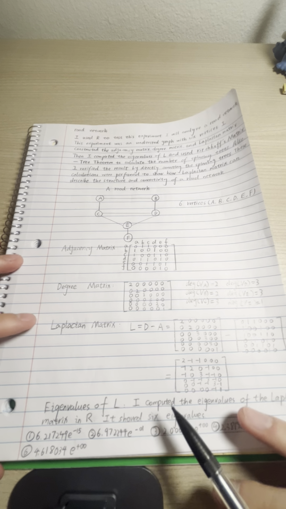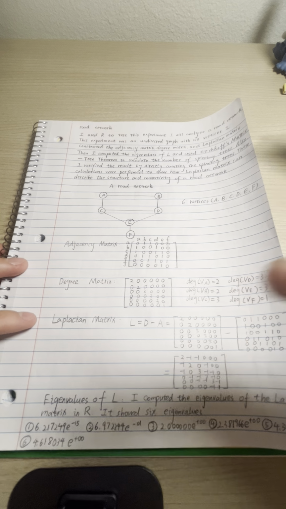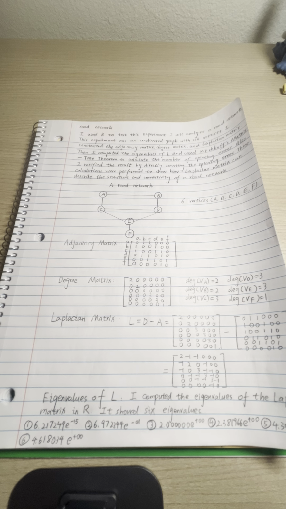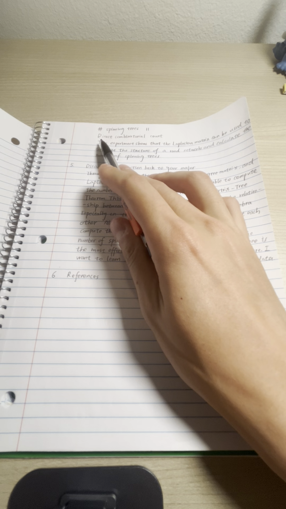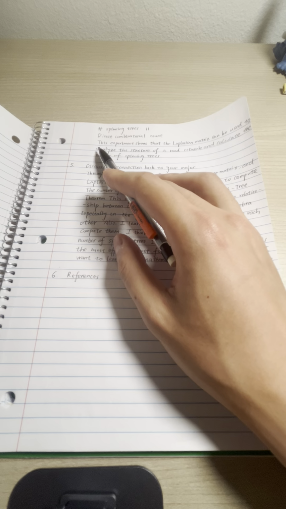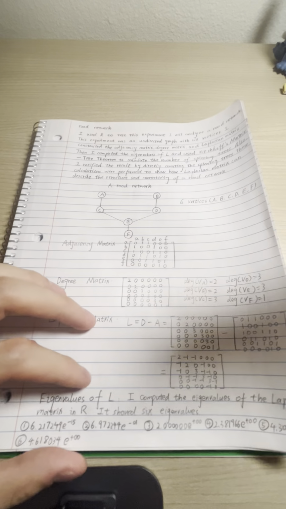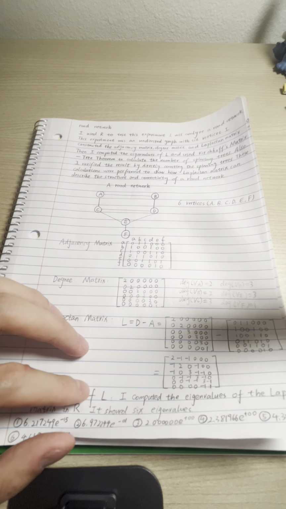So we use R to compute the eigenvalues of the Laplacian matrix. Because there are 6 vertices, there are 6 eigenvalues, one of which is approximately zero. After that, I calculated the number of spanning trees, which is approximately 11. So this experiment shows that the Laplacian matrix can be used to analyze the structure and connectivity of the network.